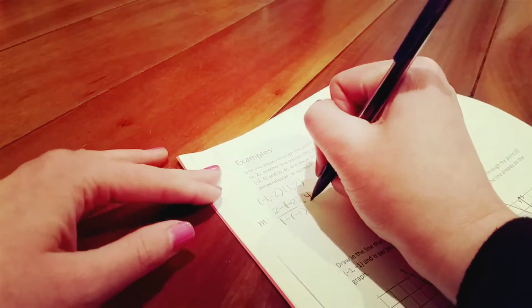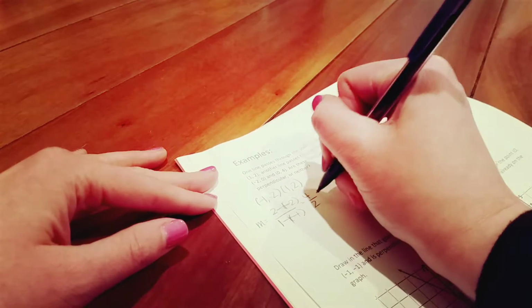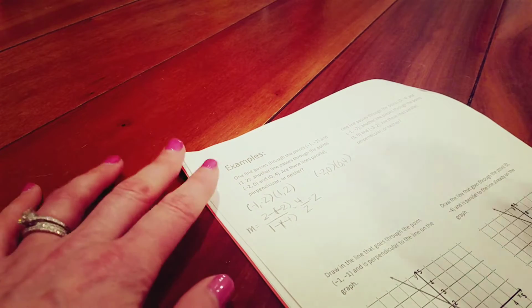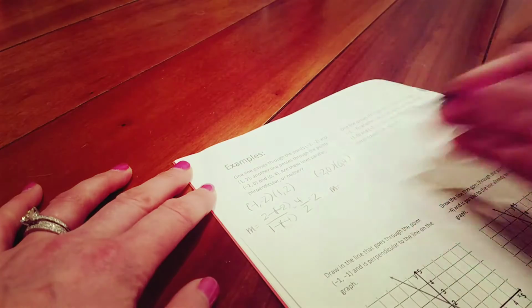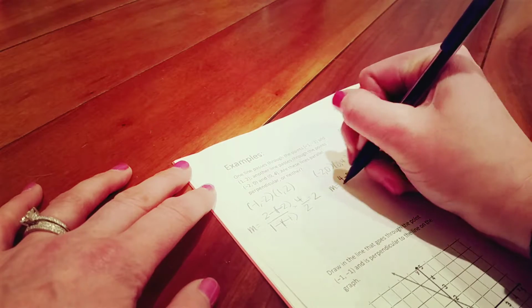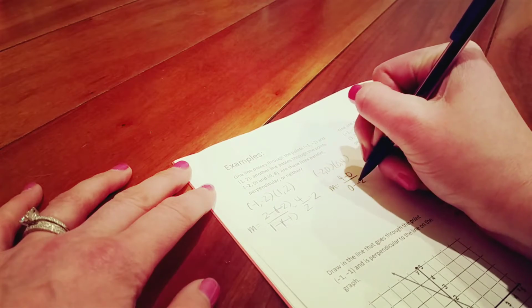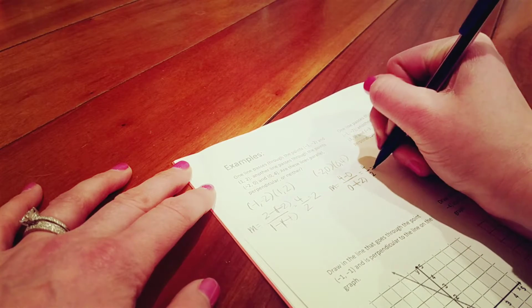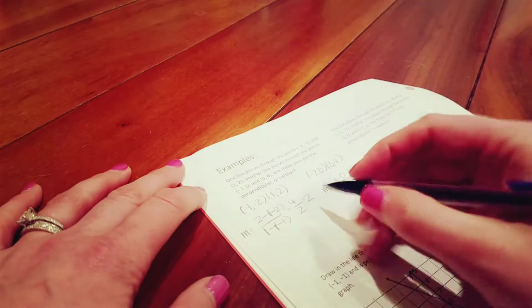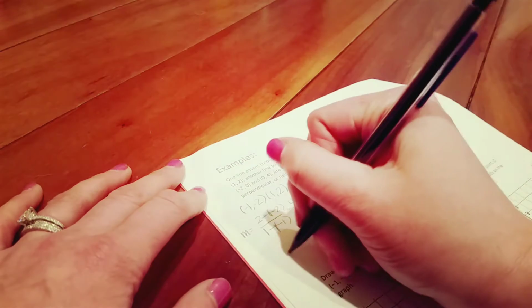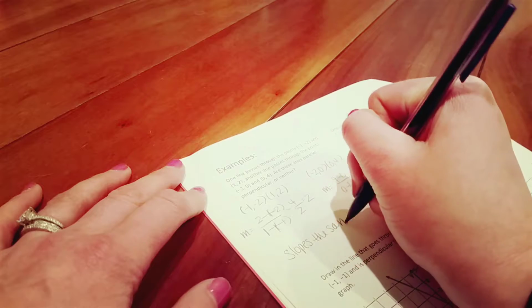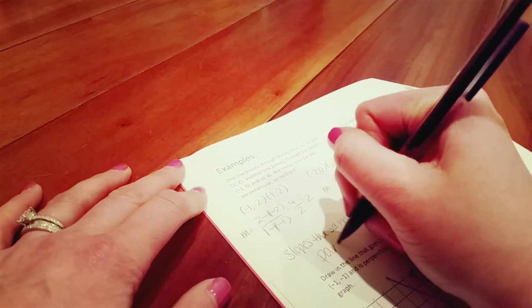It's going to give me a 4 over a 2, which is really just 2. If I look at the slope of the next one, 4 minus 0 over 0 minus negative 2, this is going to be 4 over 2, which is also 2. Since the slopes of the two lines are the same, my lines are parallel.